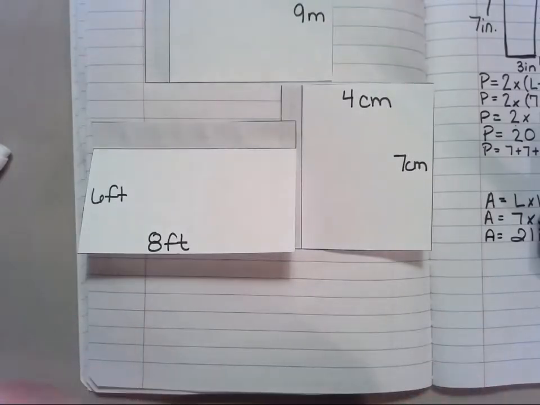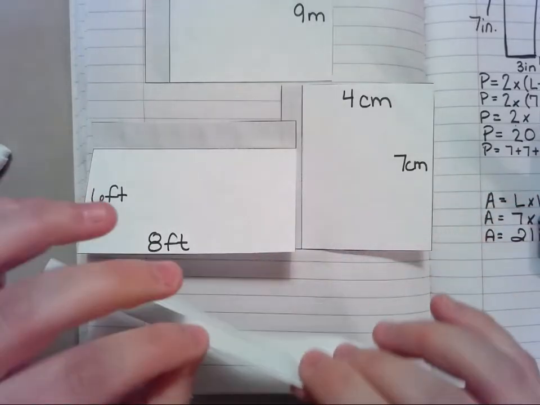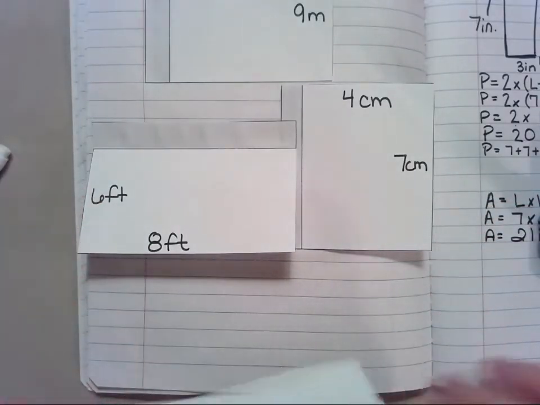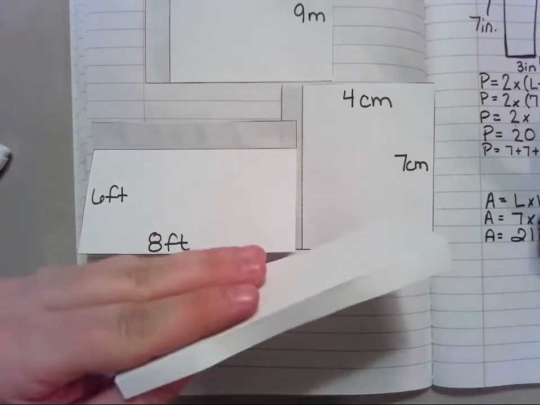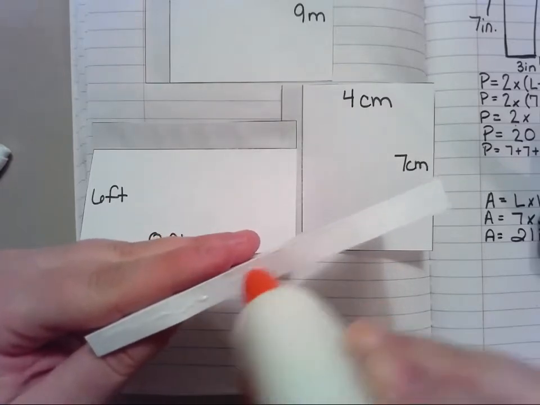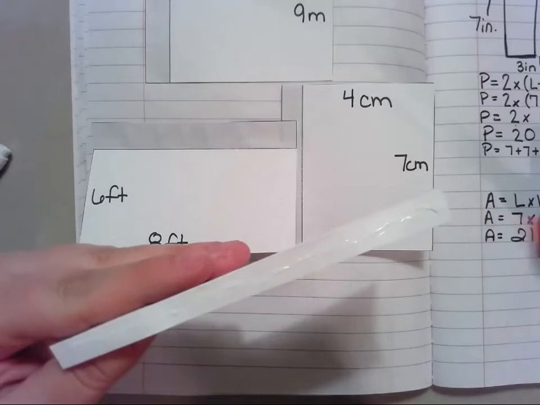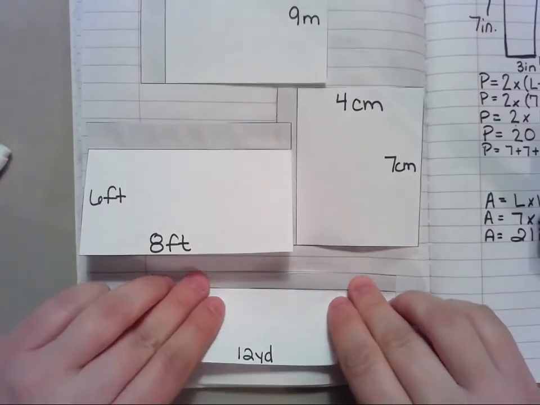So I'm going to fold. I'm going to glue. And I'm going to stick it right on the bottom.